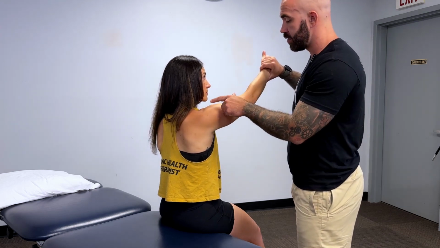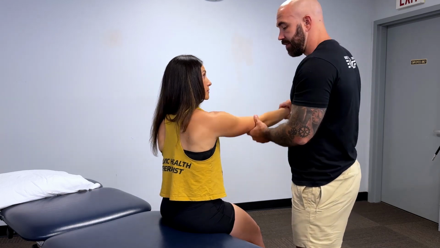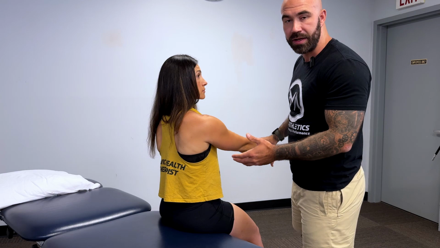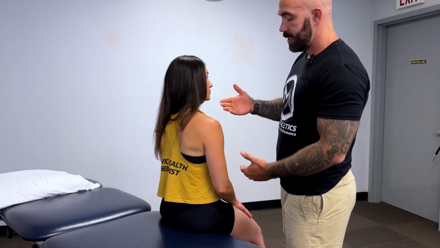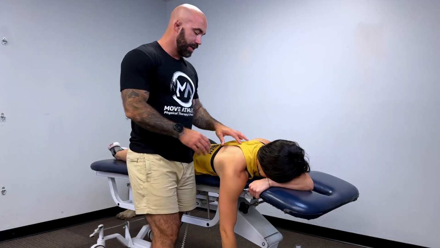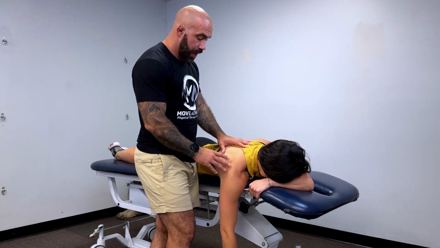We want to make sure that we know there's nothing going on in the bicep or anything like that. That's one of the advantages of having this test, right? It doesn't involve any of these structures, but if you clear them out, you know that they're not involved, they're not a pain generator, then you can feel free to test that way and get really good information that would otherwise be missed.